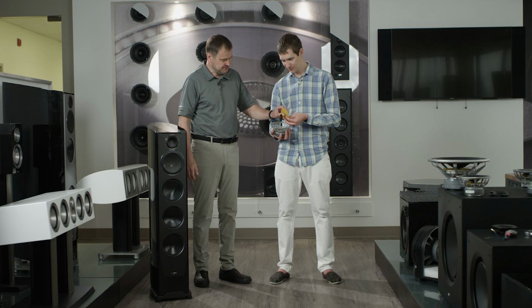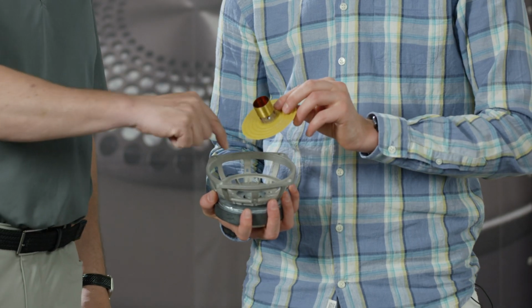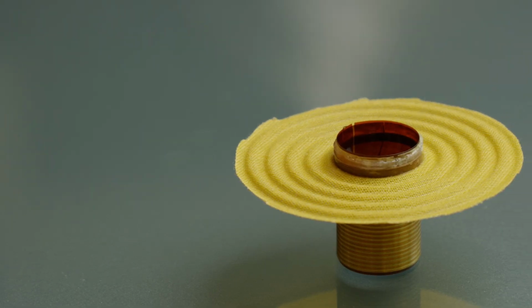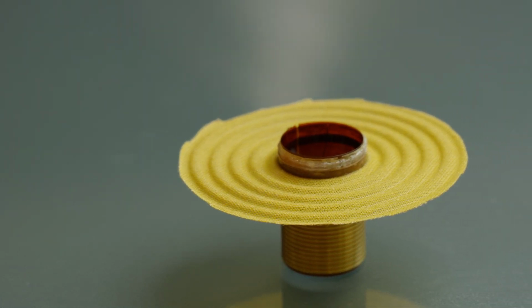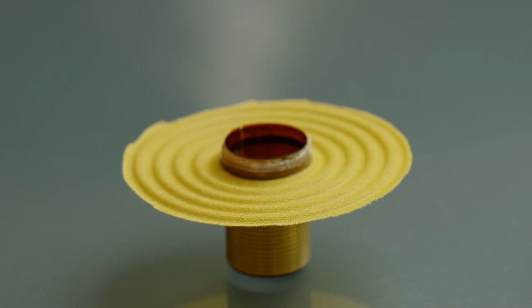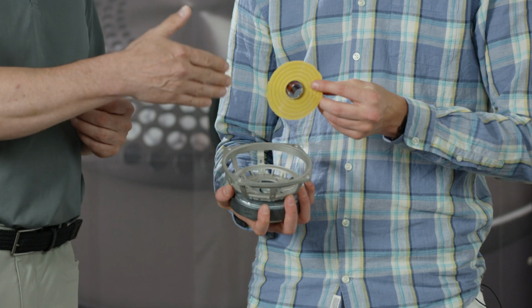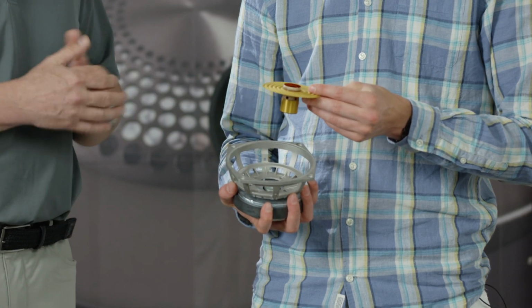So this is the voice coil. Voice coil is placed inside the magnetic field of the magnet system. When the electrical signal goes through it, it moves, and it makes the cone move with it. And the spider is flexible. It allows the coil to move back and forth as well.